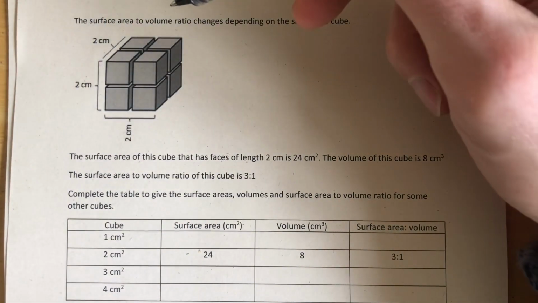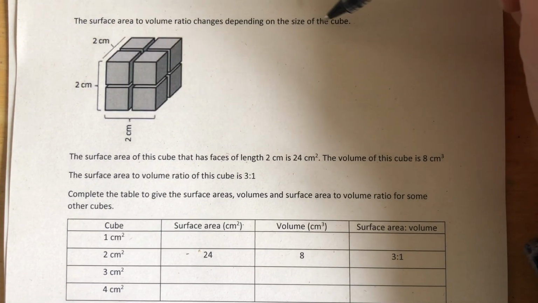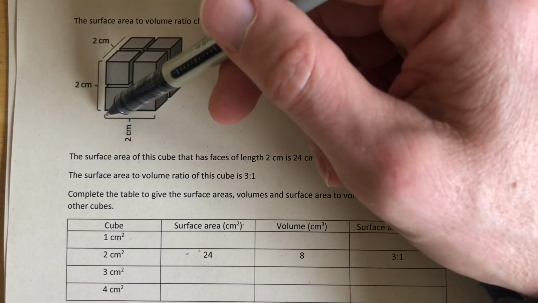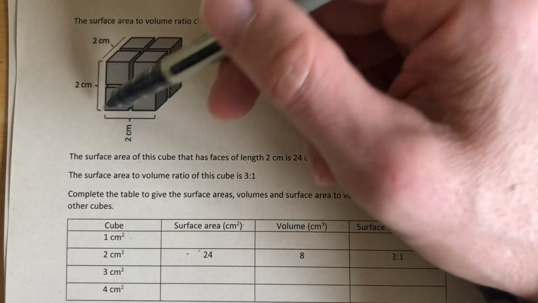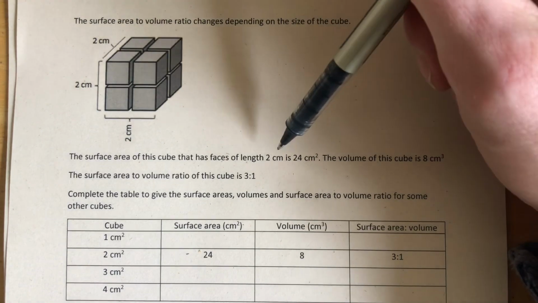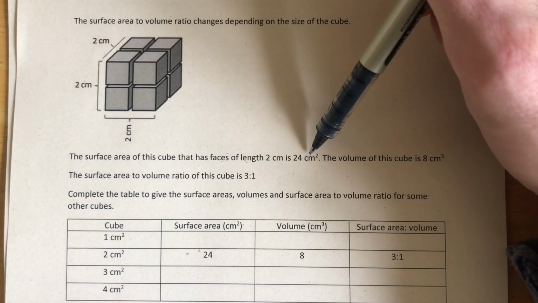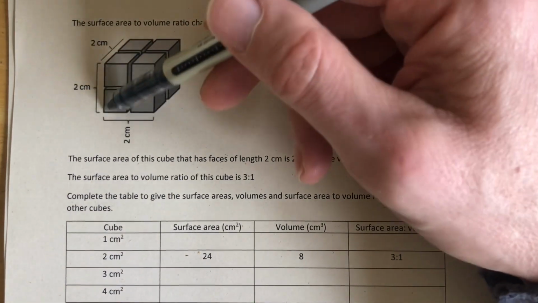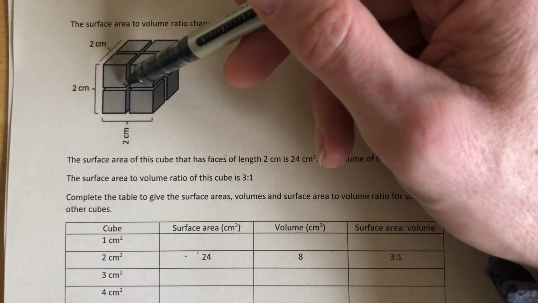The surface area to volume ratio changes depending on the size of a cube. So here's a cube with side lengths of 2 centimetres. The surface area of this cube with faces of length 2 centimetres is 24 centimetres squared. So for this surface here, it's 2 centimetres times 2 centimetres. 2 times 2 is 4.